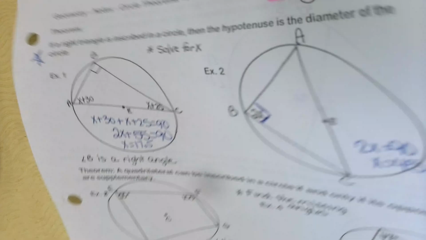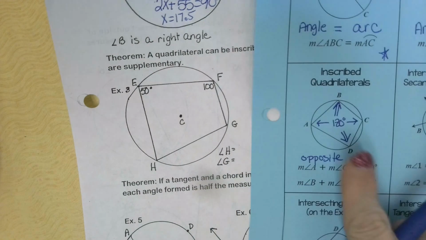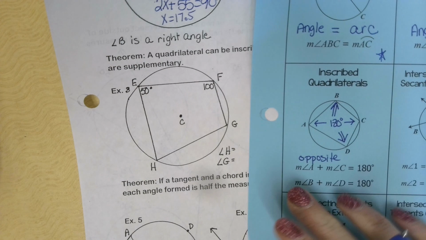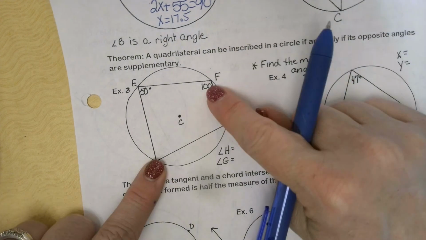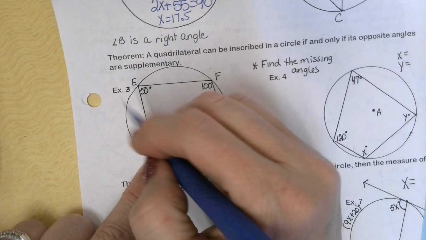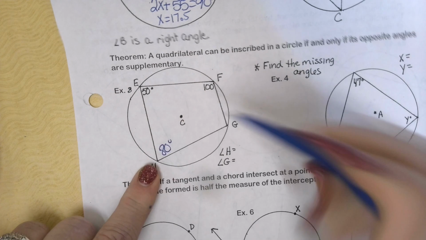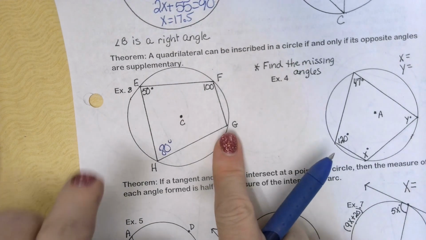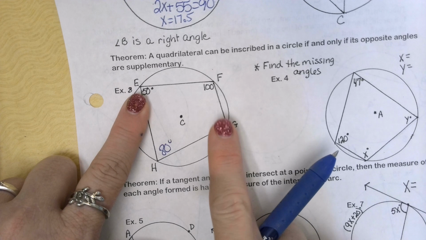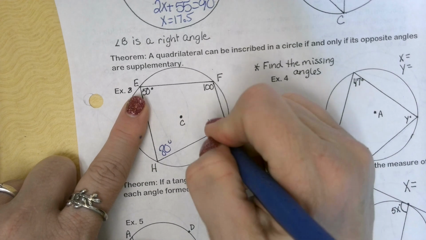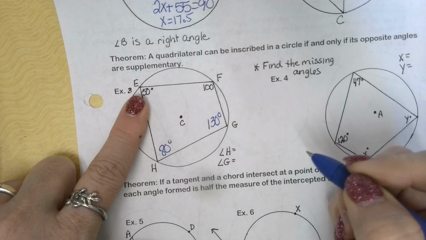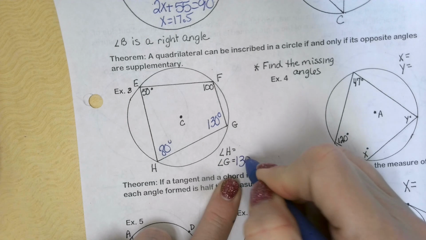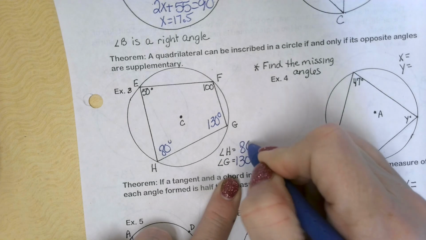All right, question number 3 is using this theorem right here that I just showed you. So that means these two angles are going to add to 180. So this one is 80. These two angles are also going to add to 180. So this would be 130. Okay, angle G is 130. Angle H is 80.